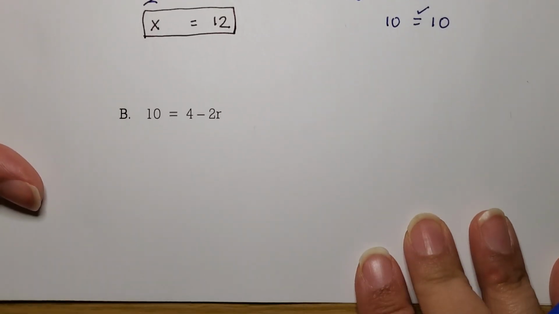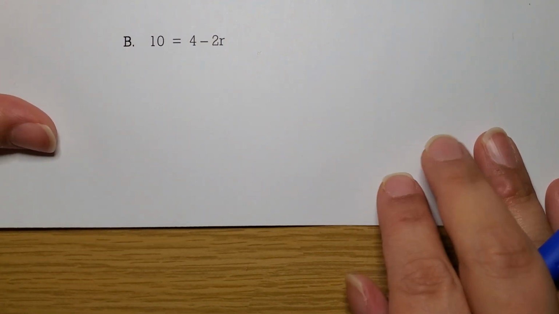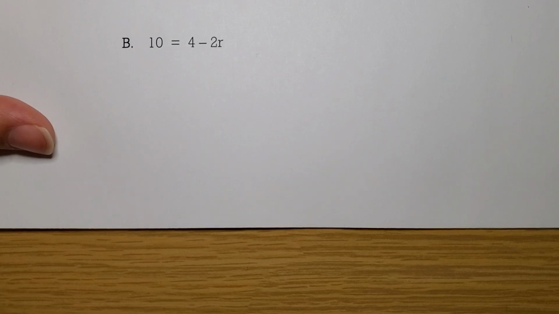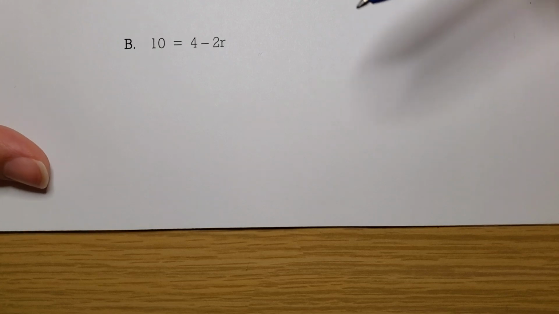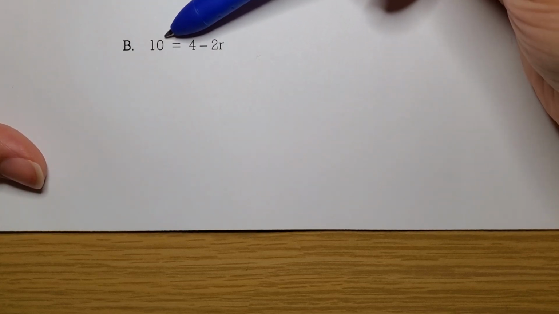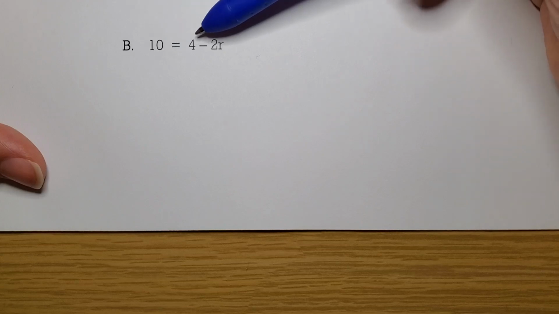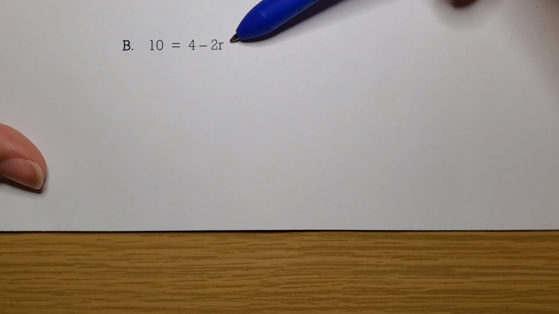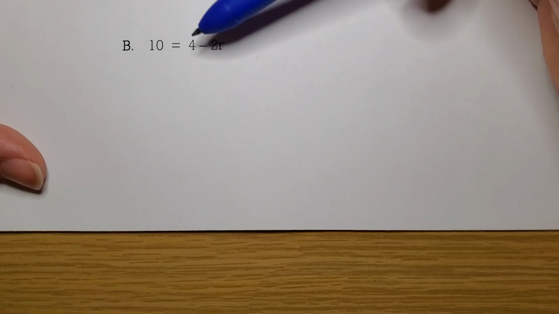All right, let's try this next question. Looks pretty similar to the last one, but also a little different. I've got just a number on the left-hand side, a number, and then a number with a letter. So I want to get rid of this number.